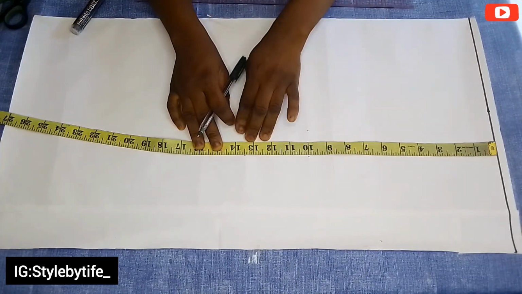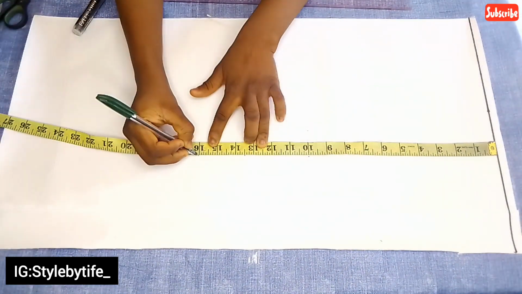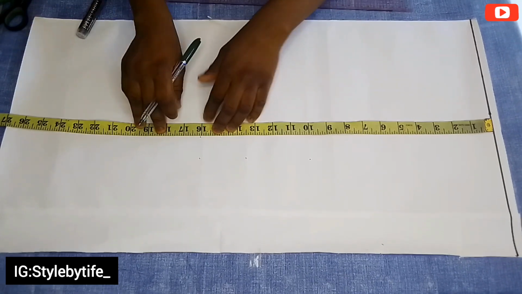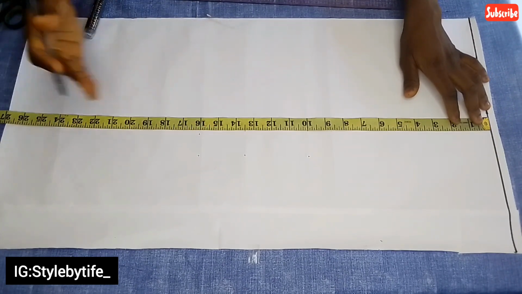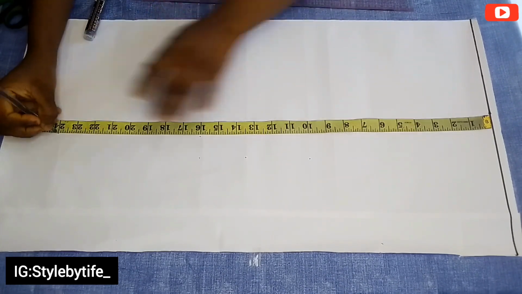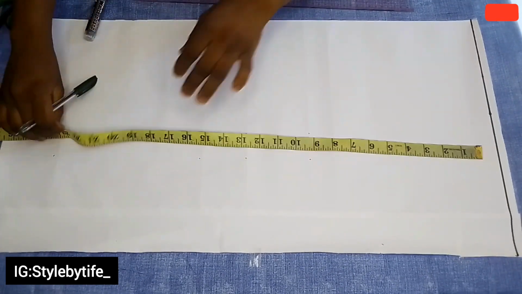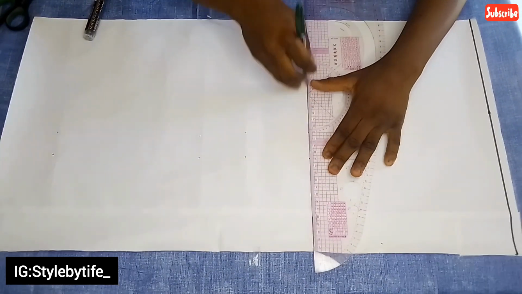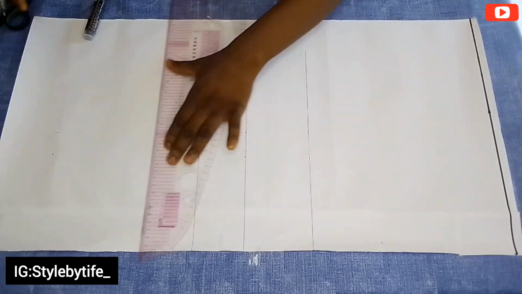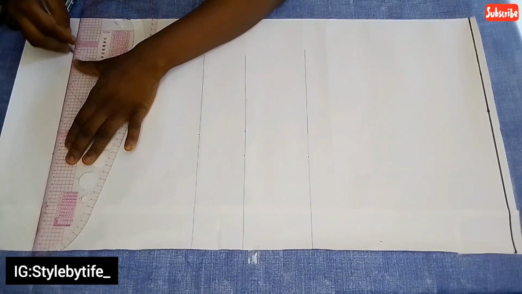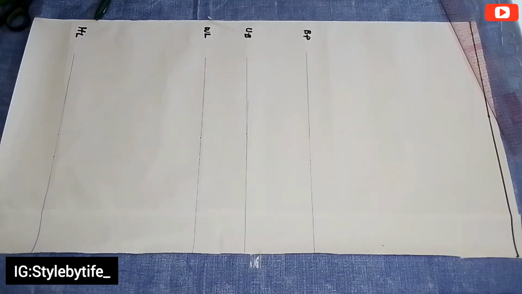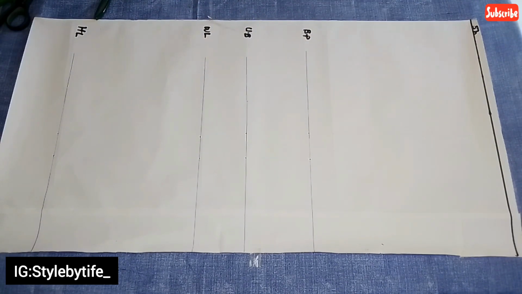Now, for this particular pattern, you will need to take your shoulder to waist measurement for both the front and the back separately. So my shoulder to waist in front is 16 inches, then I mark it. So now you're going to determine how long you want your blouse to be. For me, I'm going to be using 24 inches. After that, I'm going to draw a straight line across those points and label those lines. So the bust line, the under bust line, the waistline, the hemline, and then the shoulder line.